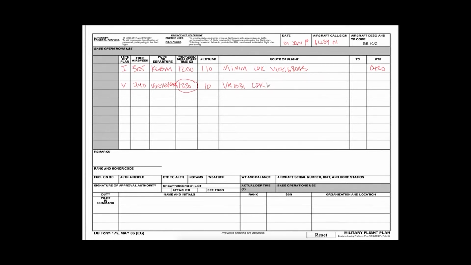LDK 195 at 032, which is point Kilo. And our total estimated time en route on the low level, which is going to be about 35 minutes. And that may vary based on the conditions that you're given that day. Now from the exit point, we're going to pick up an IFR flight plan to Tallahassee.